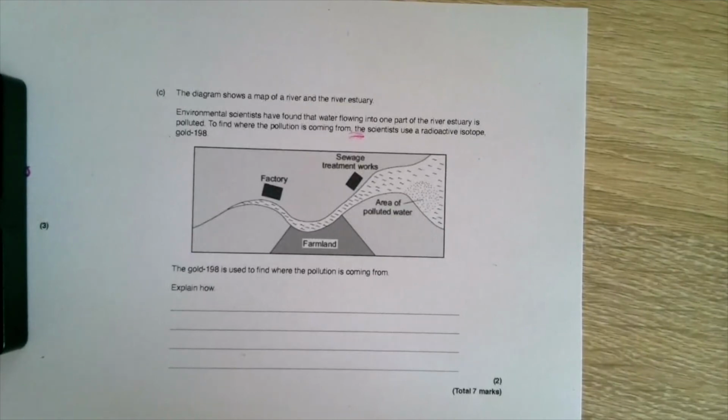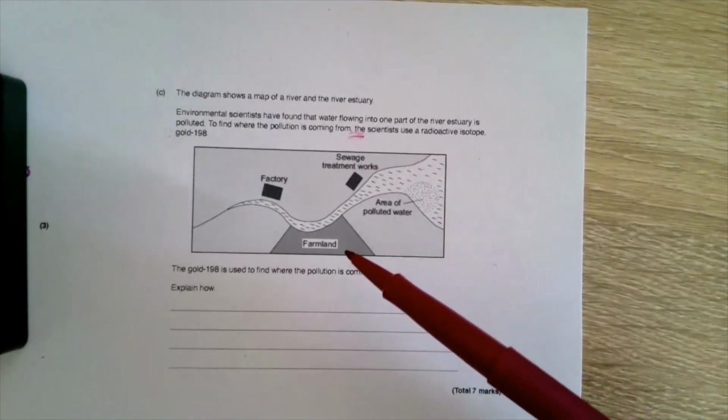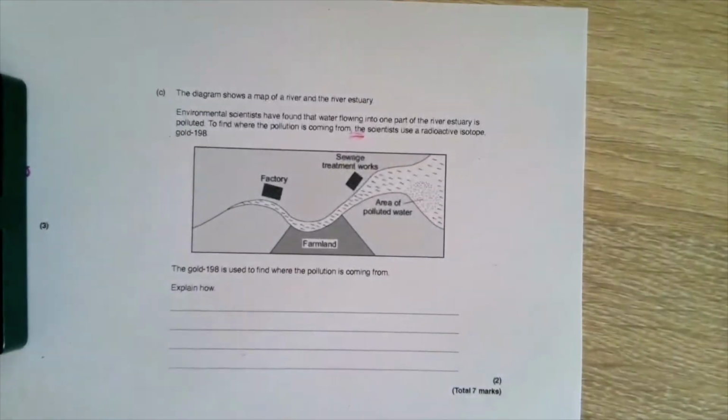So by putting the source into water at a certain point of the bank, they can see if the radiation is detected in polluted areas. They could then test different parts of the riverbank at different times to see whether there's any difference, and whether it's detected downstream of the factory or the farmland or the sewage treatment, to then identify the cause of the pollution.